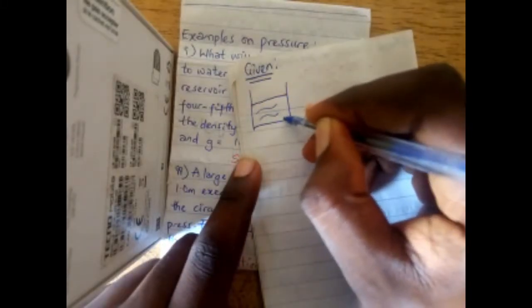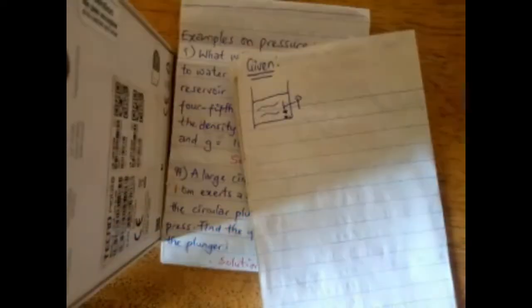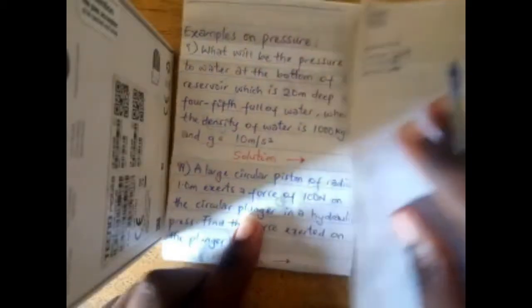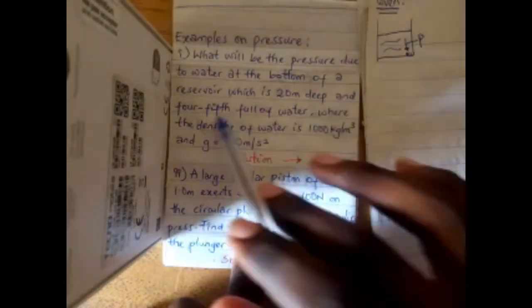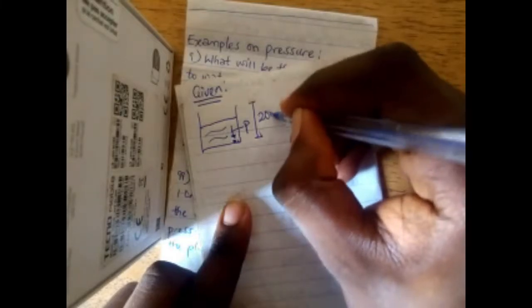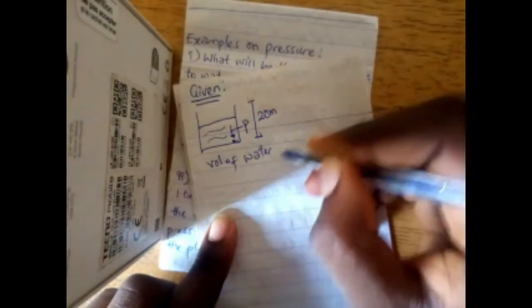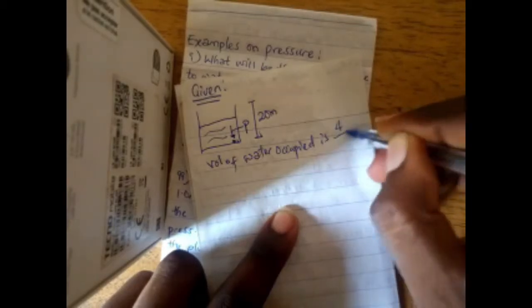We are asked to find the pressure due to this volume of water. We are told that the reservoir is 20 meters deep, but it is 4/5 full of water. So what this says is this reservoir is 20 meters deep, but the volume of water occupied is 4/5.